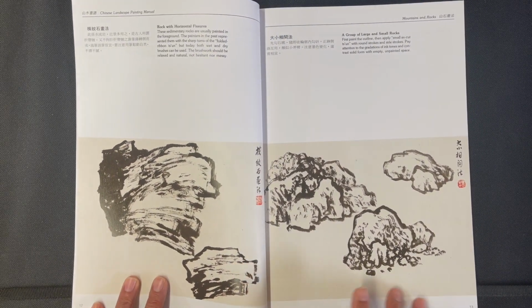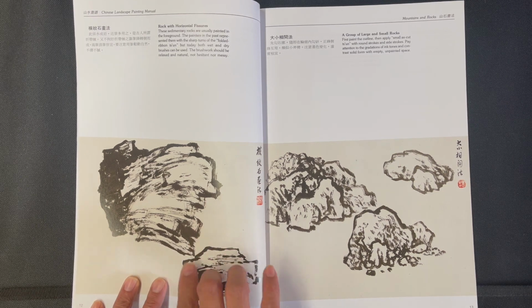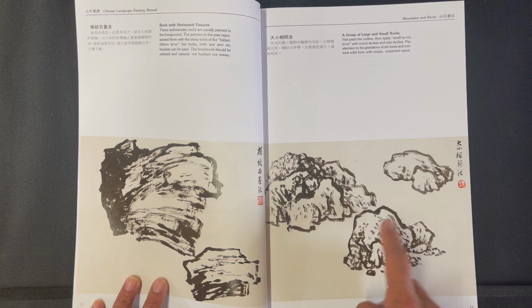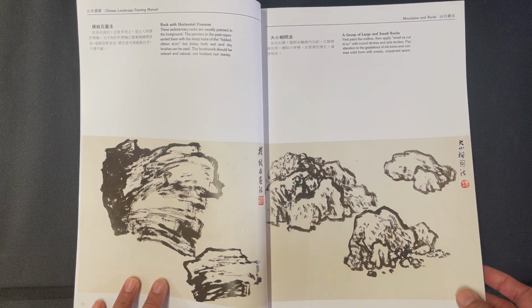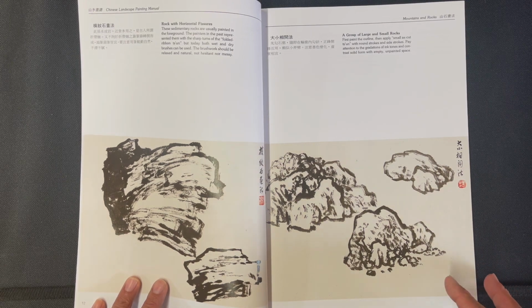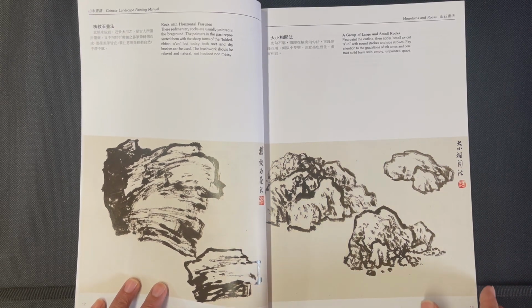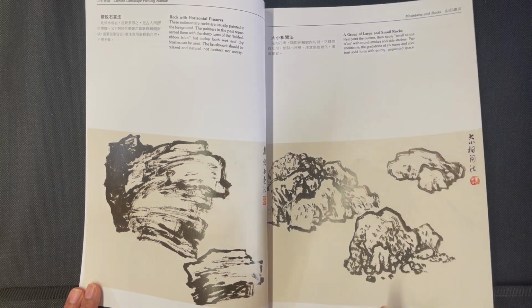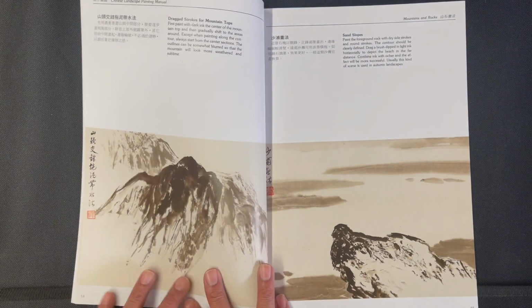So here is a section where they highlight rocks with horizontal fissures, and then talk about grouping rocks, showing large rocks grouped together and then rocks grouped with smaller rocks. These are just showing ways that they group the rocks together into elements.